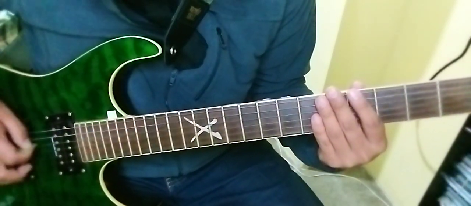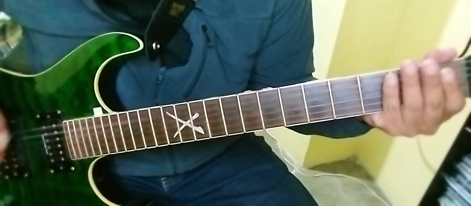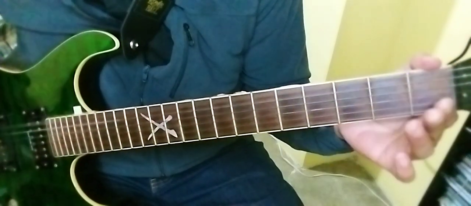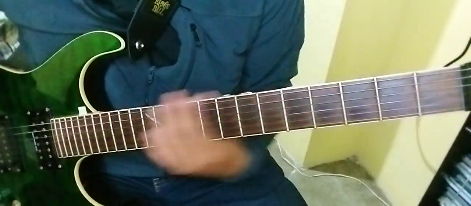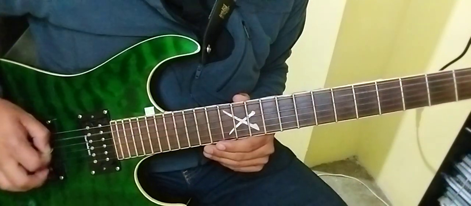with this three power chord, right? The 6th, the 5th, and the 4th string, sorry. And after that you go to these four strings.